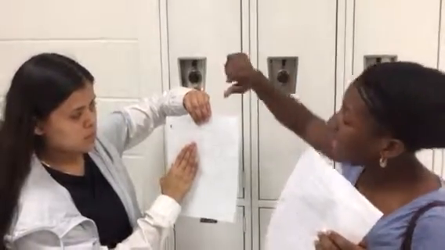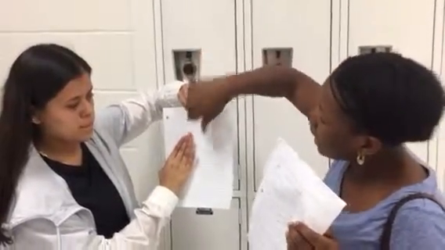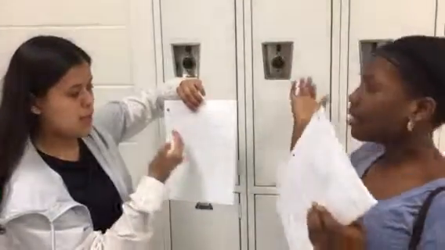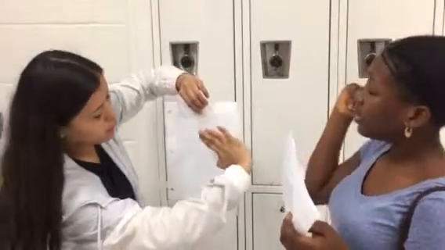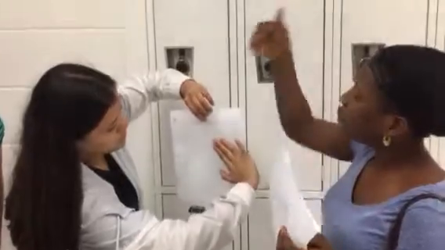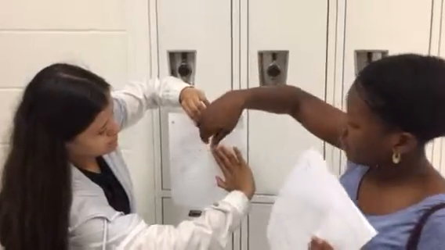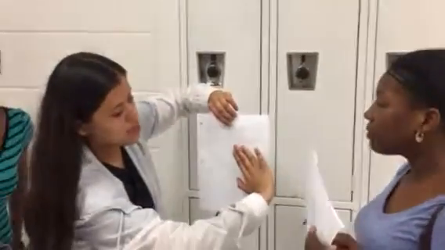Now to find mass, you cover up mass, and this means divide. So F divided by A, and you get the answer for mass. And if you cover acceleration, you divide F divided by M, and you get the answer for acceleration.